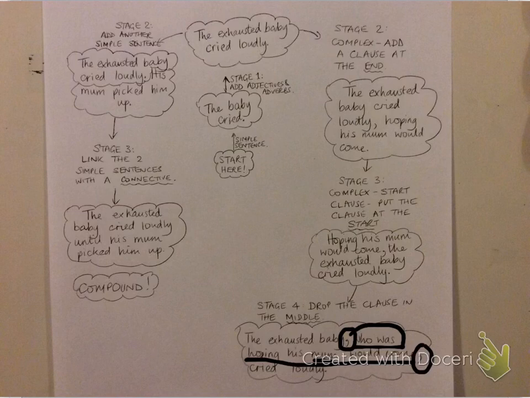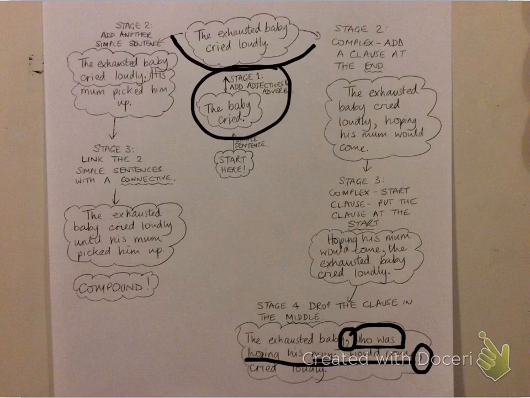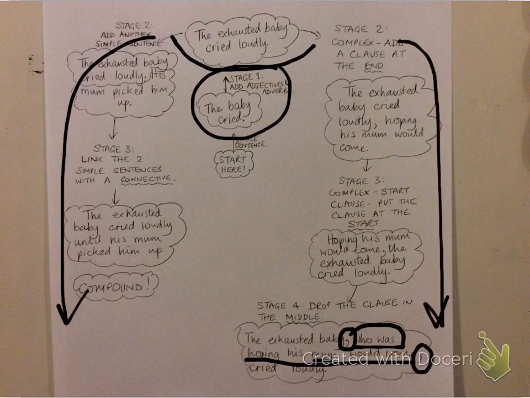And that's basically how you do a sentence wheel. So we go from simple sentence to improving it. Going down this way, we're making it compound. Going down this way, we're making it complex. So within that wheel, we have got all of the three different types of sentences.